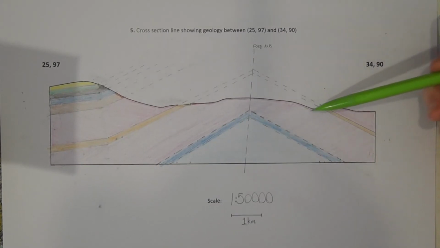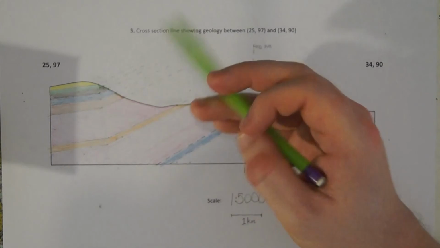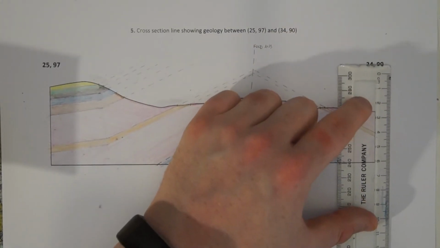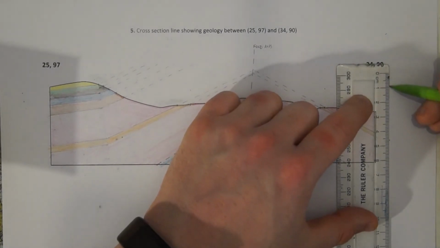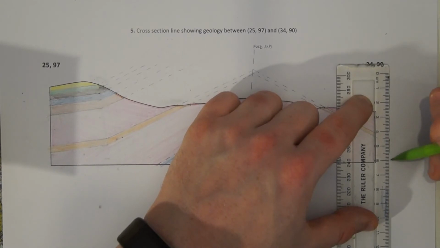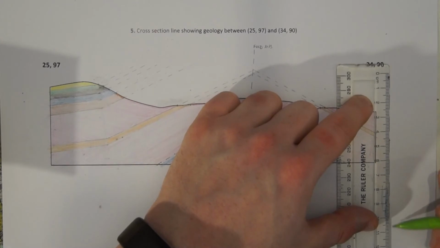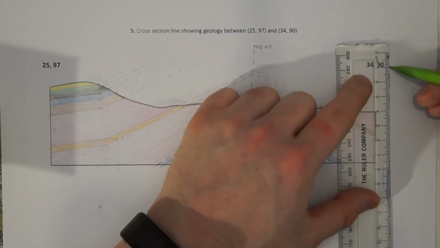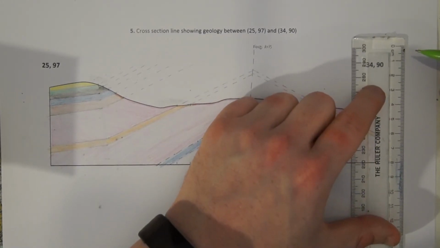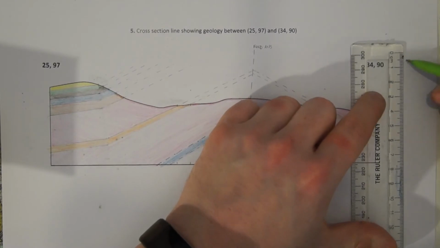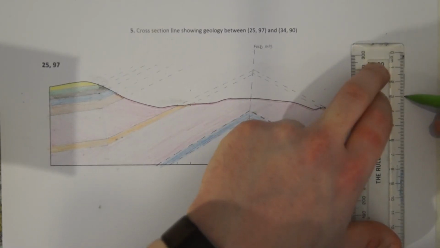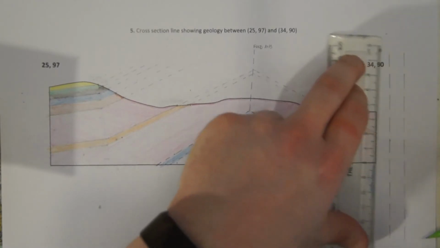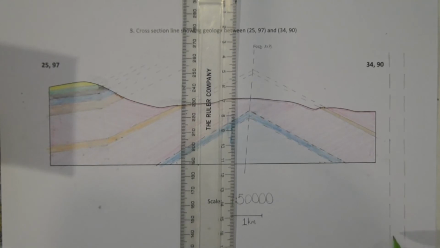So we've got 1, 2, 3, 4, 5, 6, 7, 8, 9, 10 boxes, and let's just fit in another little one there. 1, 2, 3, 4, 5, 6, 7, 8, 9, 10, and then turn those into boxes.